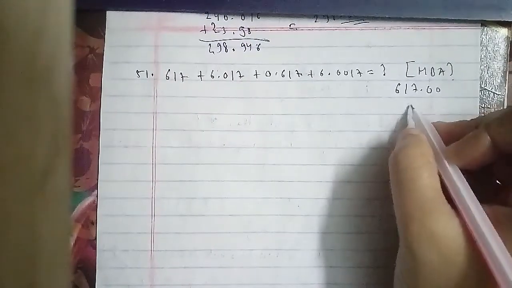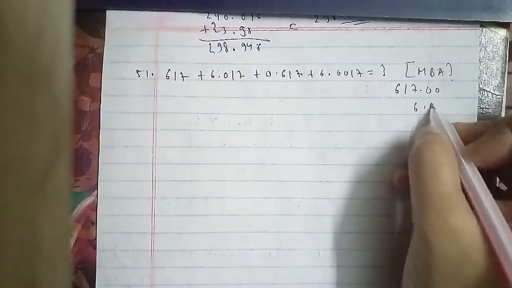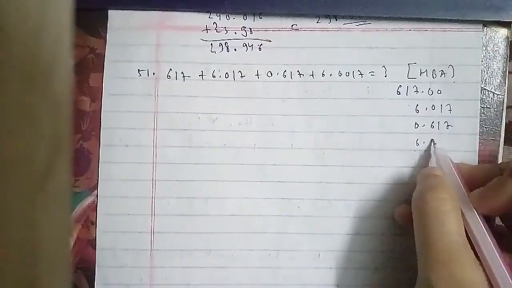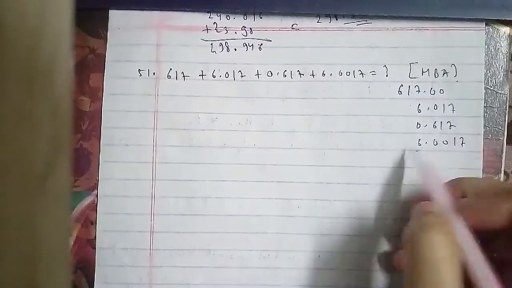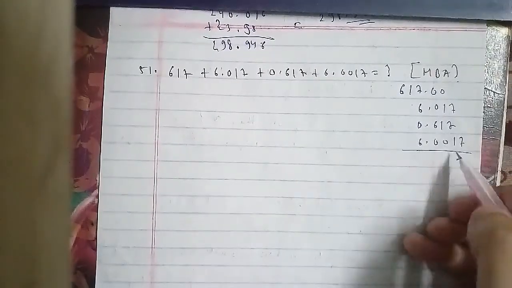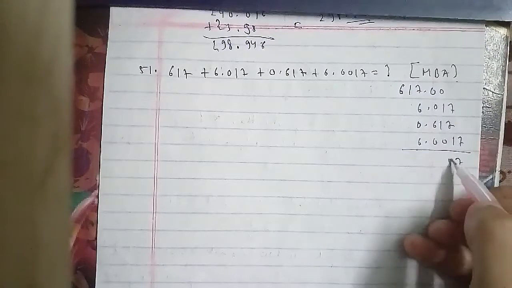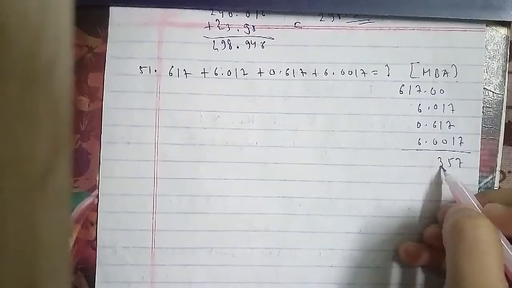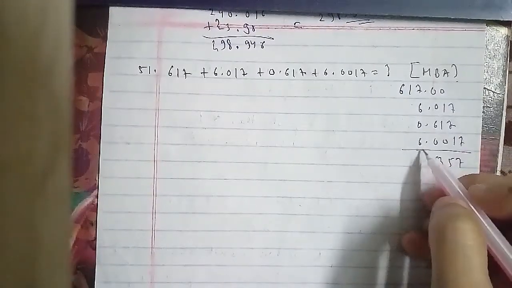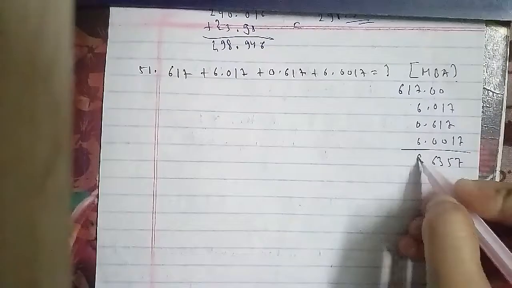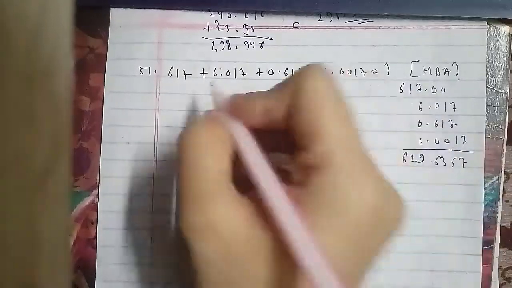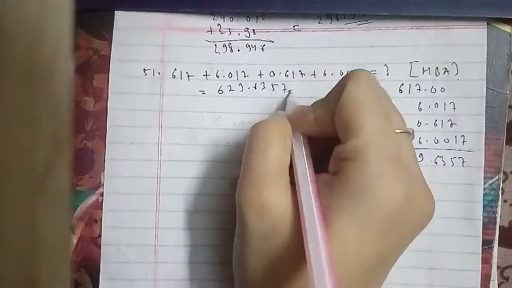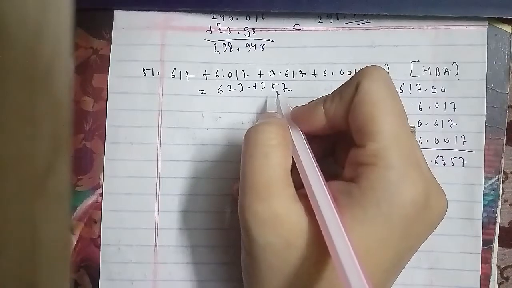That is, we will be going ahead with 617.00, and this is 6.017 and 0.617 and 6.0017 as well. We'll go ahead: 7, then 7 plus 14 plus 1 is 15, 5 here, 1 carry, and then we have 6 plus 13, and 6 plus 6, this is 12 plus 7, it's 9, 2 and 6. So we will get the answer as 629.6357. Let's go ahead with the other one.